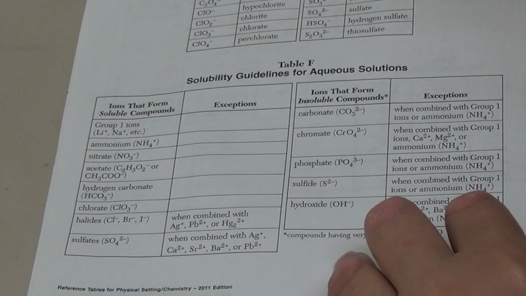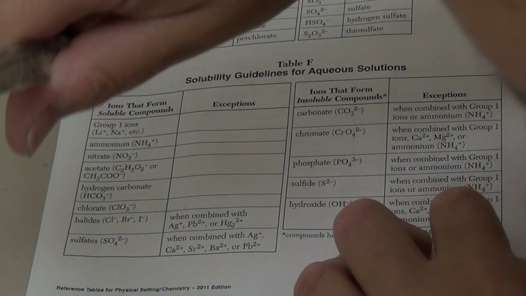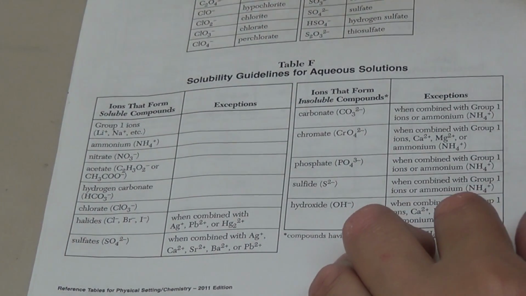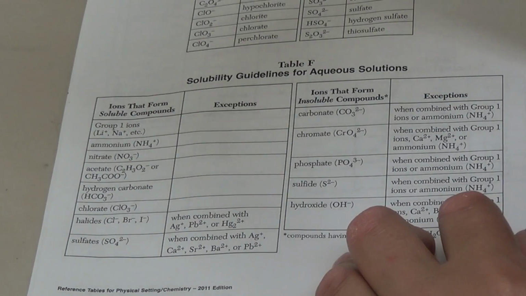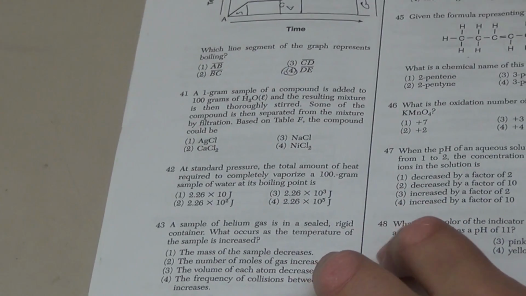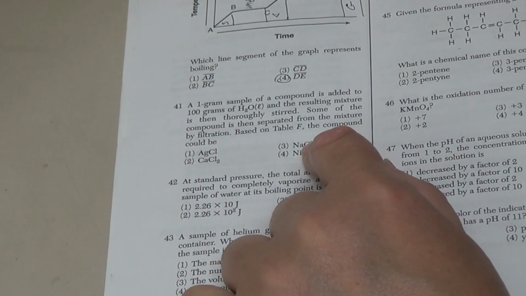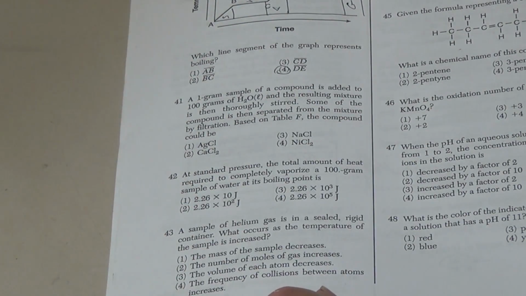Now, solutions cannot be separated by filtering. So if anything is separated in the filtering process, it must be a solid precipitate. Precipitate means that it is not soluble and can be filtered out. So let's see what we've got as choices. AgCl, CaCl2, NaCl, and NiCl2.